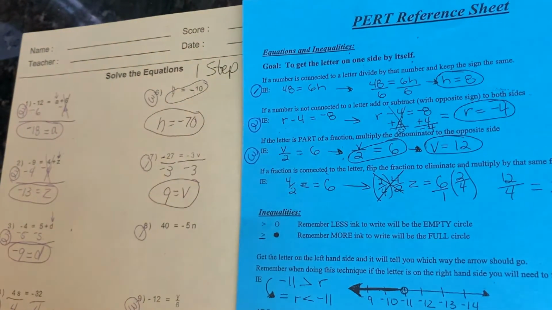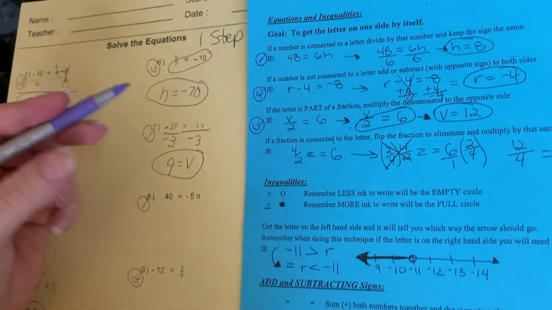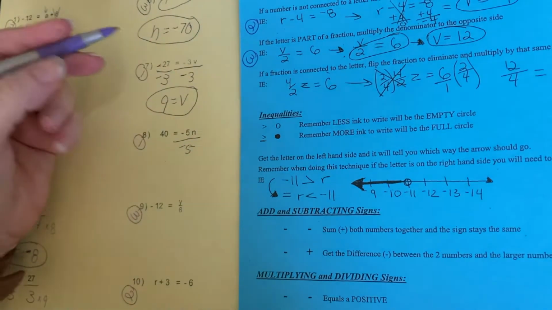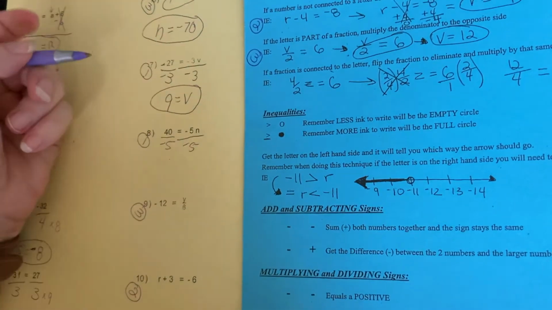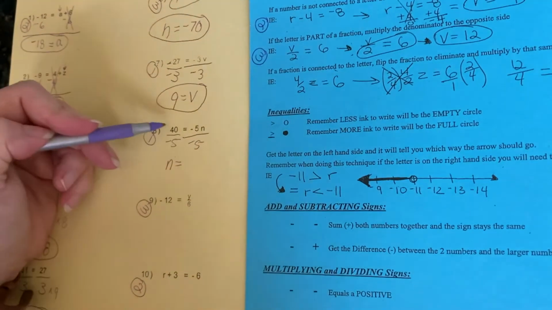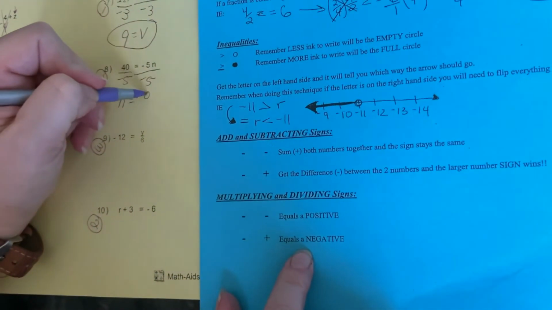Okay. We're going to do the number 1 rule again. So it's negative 5, and then n equals, now we have a negative and a positive, so it's going to be negative 8.